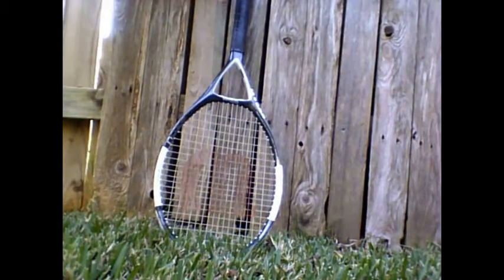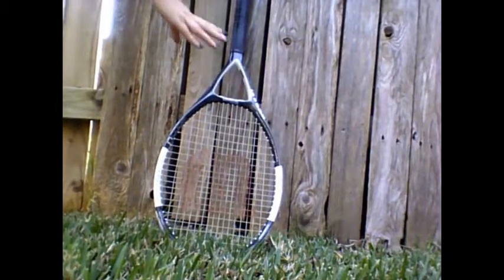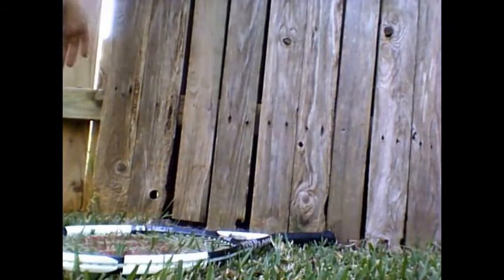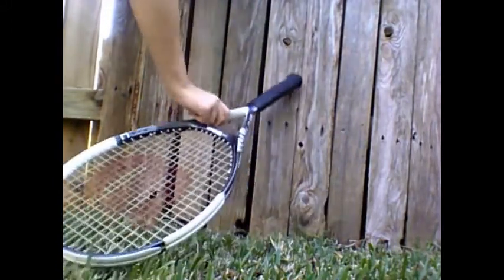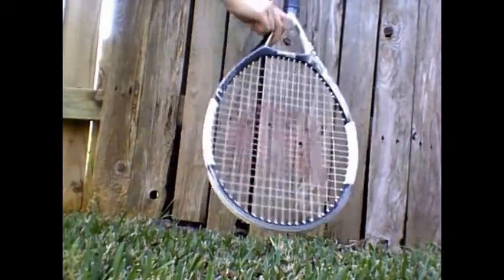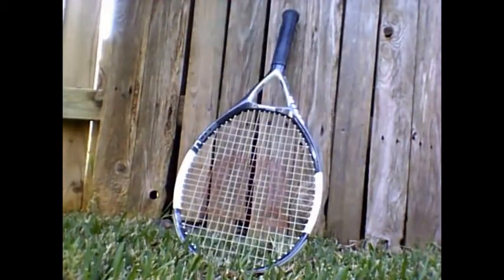The fence puts a normal force on it, which tends to go that way, but gravity is pushing it down. Without the fence, the racket would just fall straight to the ground. But without gravity, the racket would just float. It wouldn't be how it is.